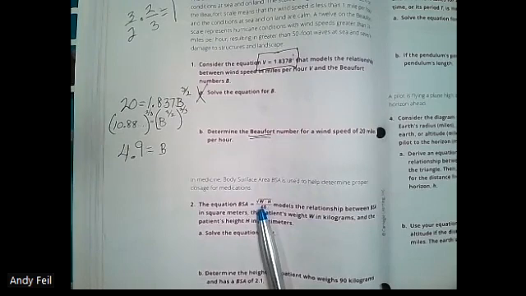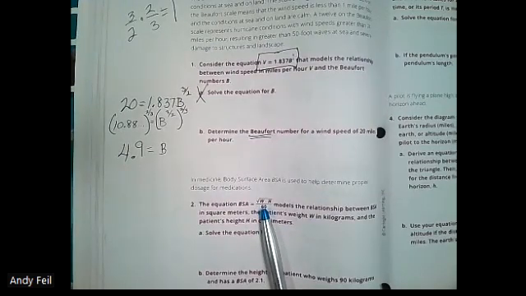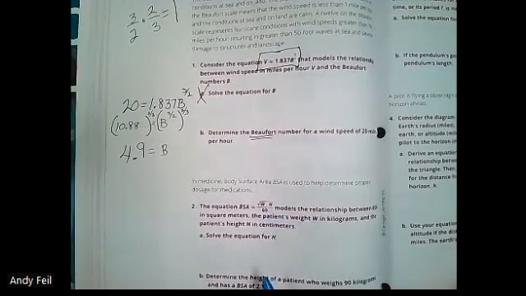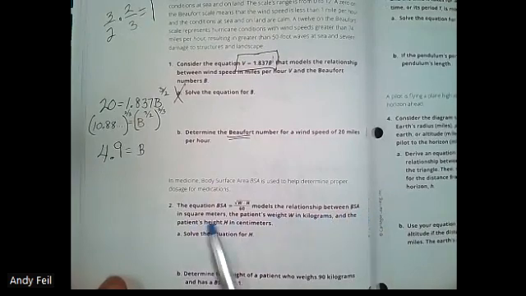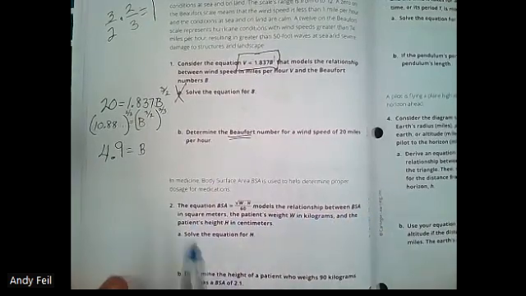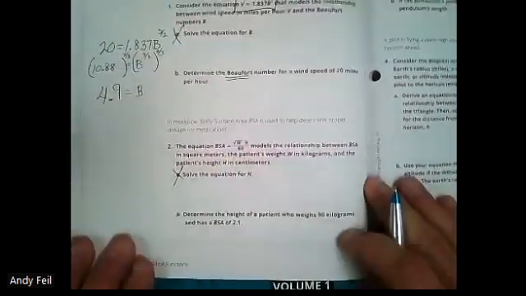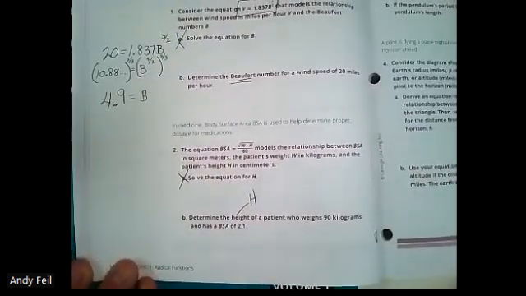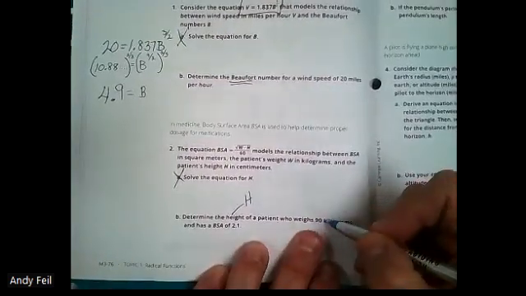So this right here, BSA, is the body surface area, and it's given by this formula. It's the square root of your weight times your height divided by 60. So this would be another good ACT question. Models of relationship, and so on. Solve the equation for H. No, I don't want to do that. I want to do part B. Determine the height. I want to know H. Determine the height of somebody who weighs 90 kilograms.